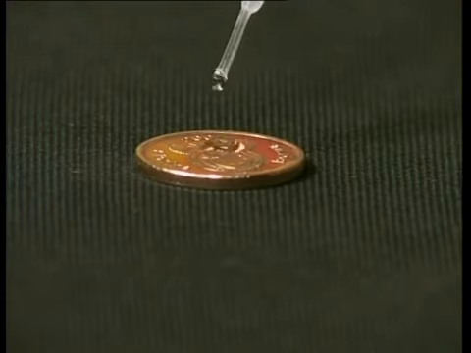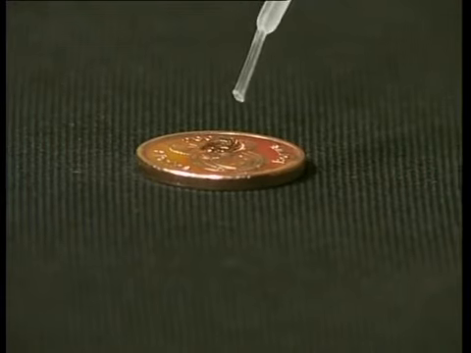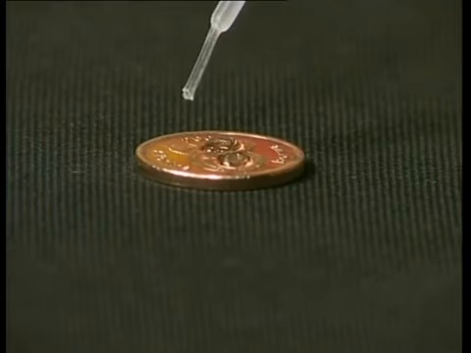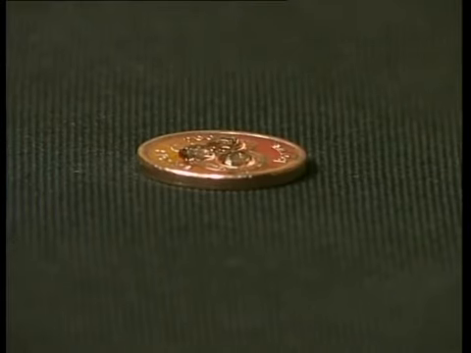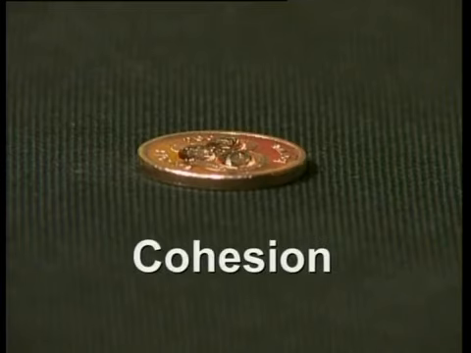What happens to the water? The water groups together in the middle of the coin. The water molecules form droplets because they are attracted to each other more than they are attracted to the surface they are on. This property of water molecules is called cohesion.